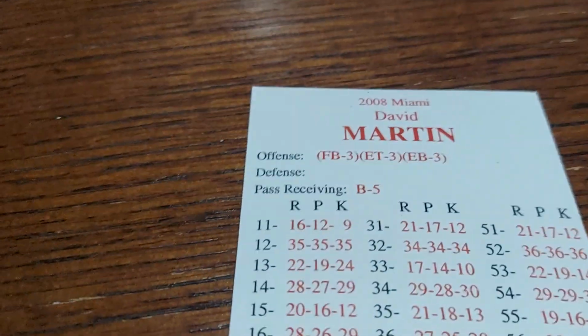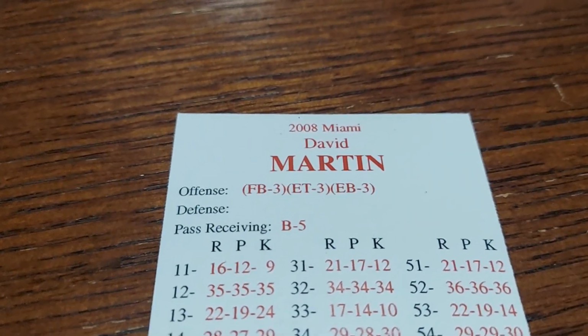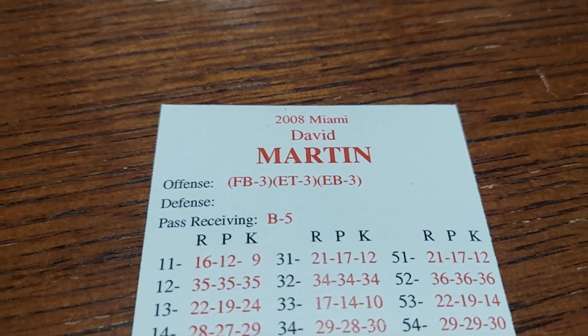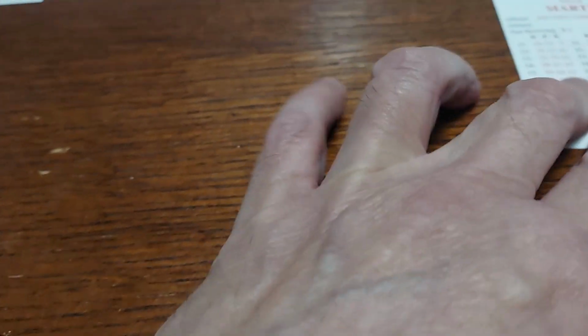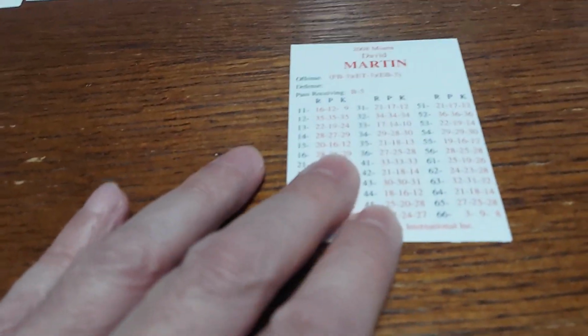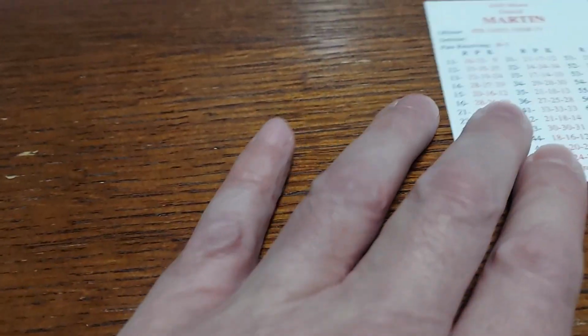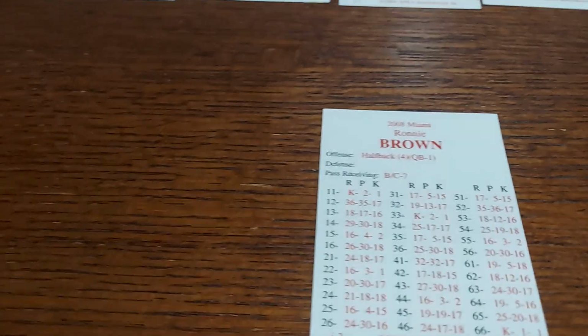Let's look how Martin's coded. He's carded FB3, ET3, or EB. He's got great flexibility. And they could put him here, but a lot of times they had him here off at the wing or at the fullback position. So I'm just going to put him out at the wing. And this is basically how the Wildcat looked.